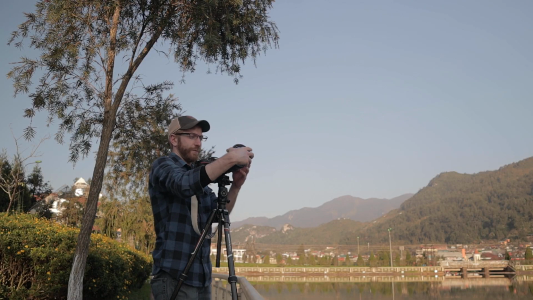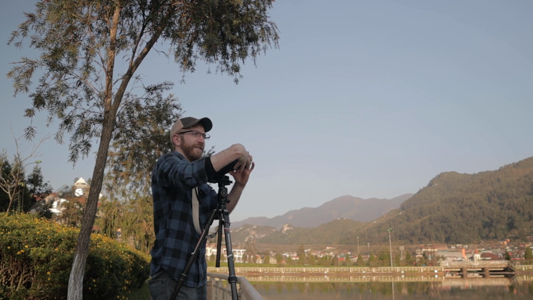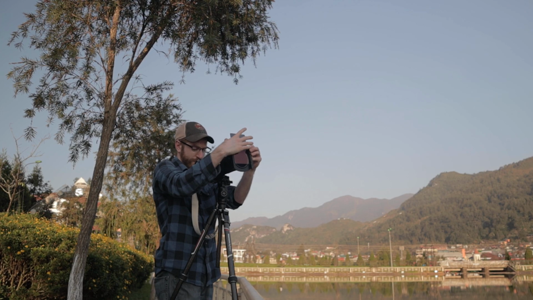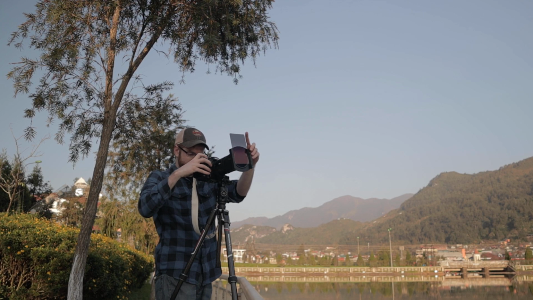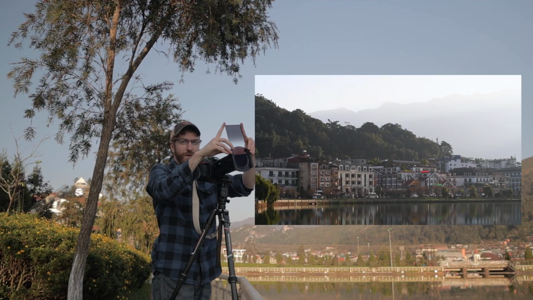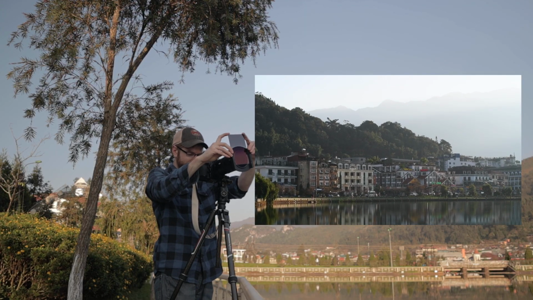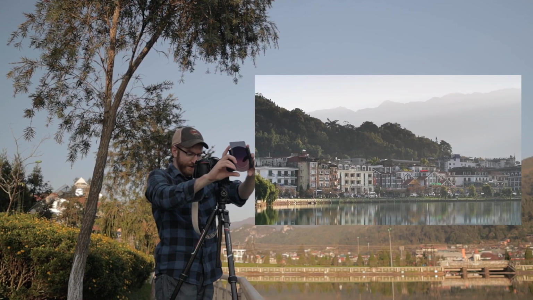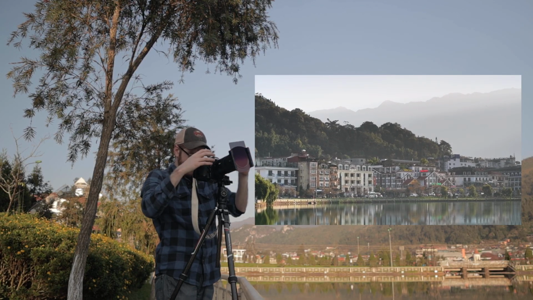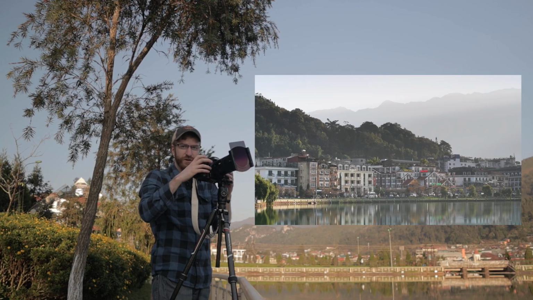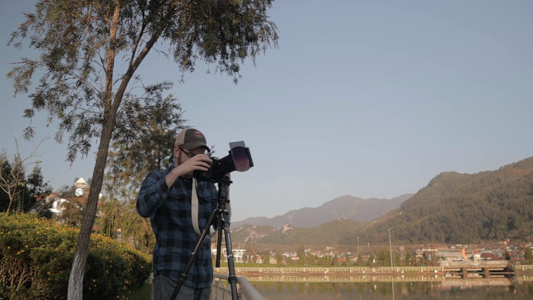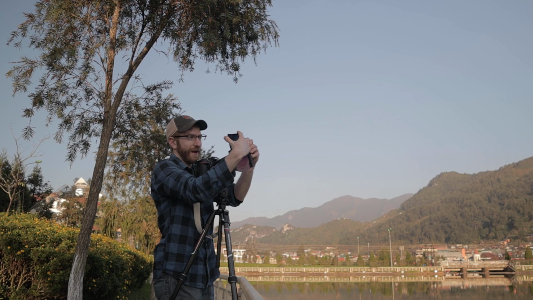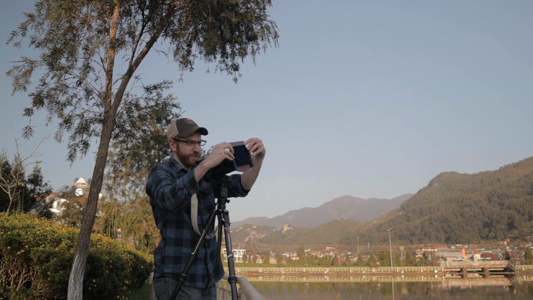All right, so I'm adding a circular polarizer and also a graduated 3-stop medium ND filter. And as you can see, when I'm adding the graduated filter, I'm turning it diagonal just to kind of balance out those mountains there to the right, because they're really, really bright. All right, so it gives a little more balance to the scene. And I'm also adding a 6-stop ND filter, just so I can get a little bit of a longer exposure.